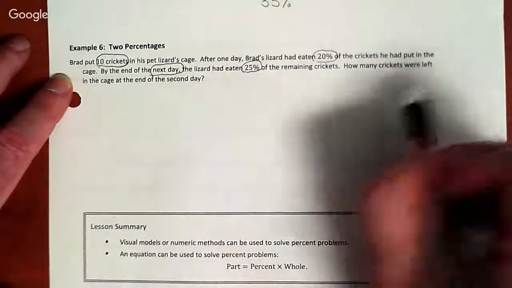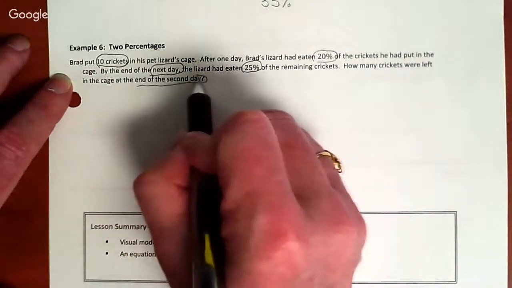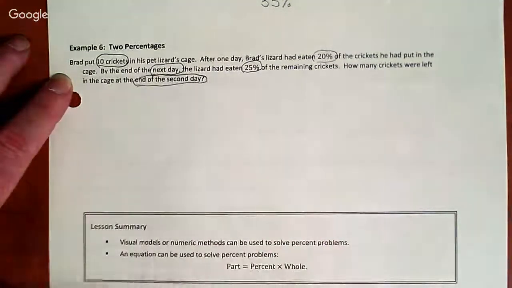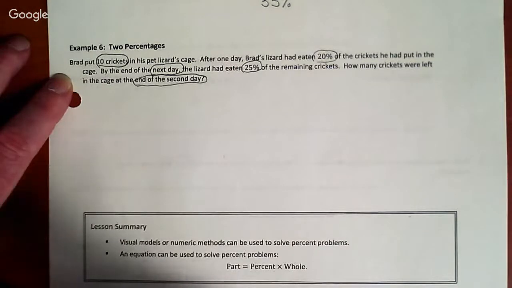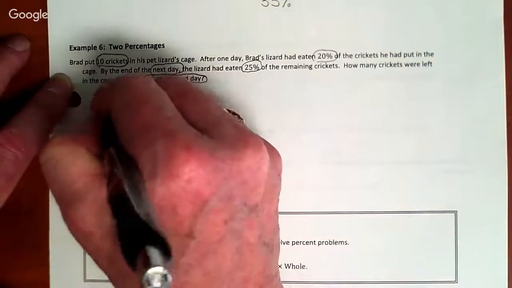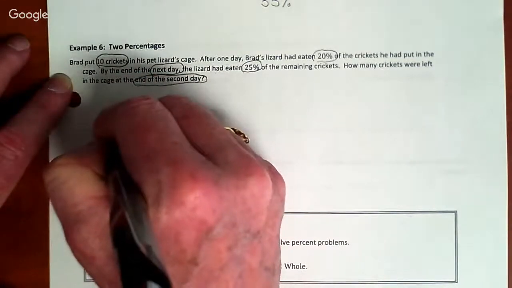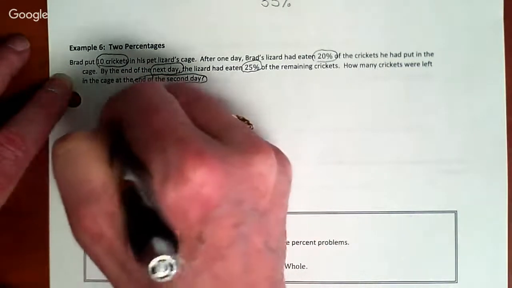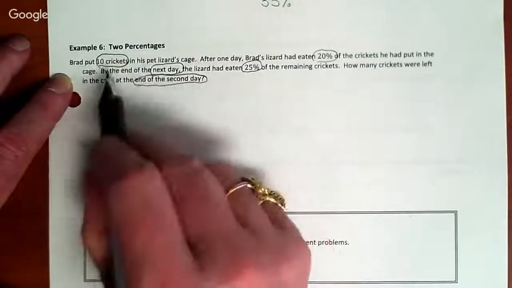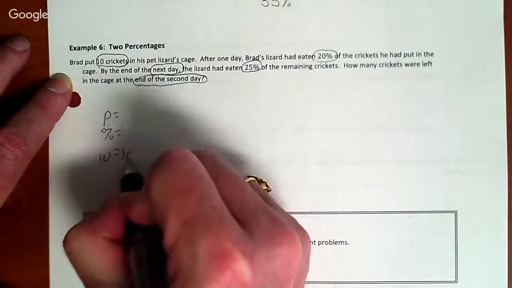How many crickets were left by the end of the second day? So here we've got to actually do this 2 times. So the first one, we have part, percent, and whole. So we have 10 crickets, that's our whole.